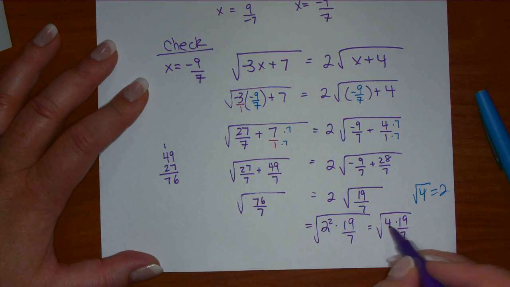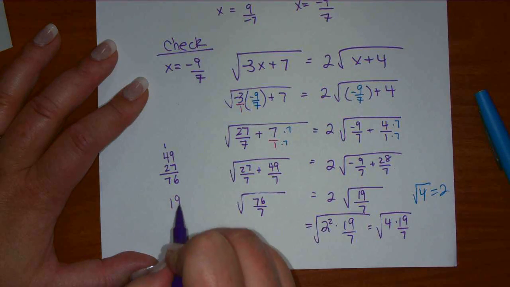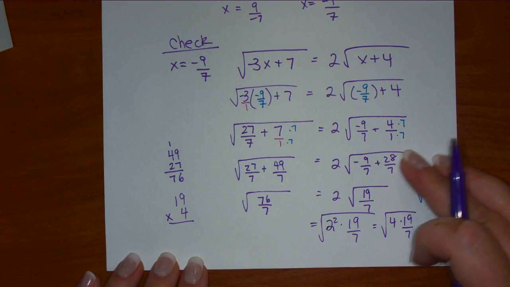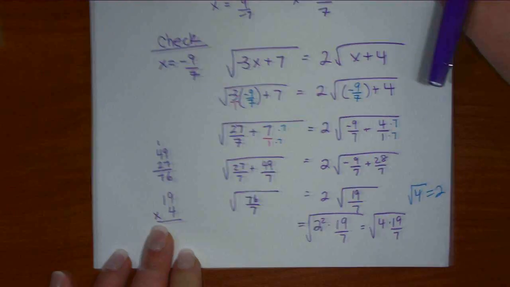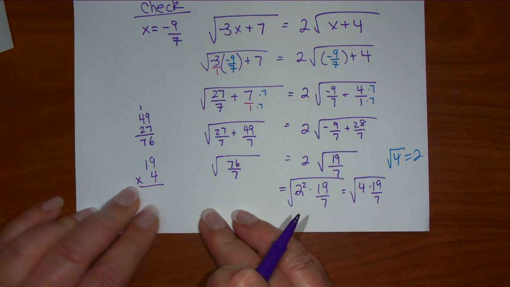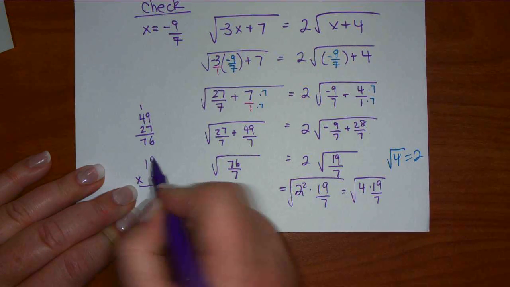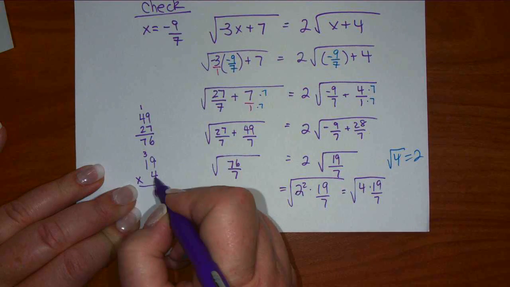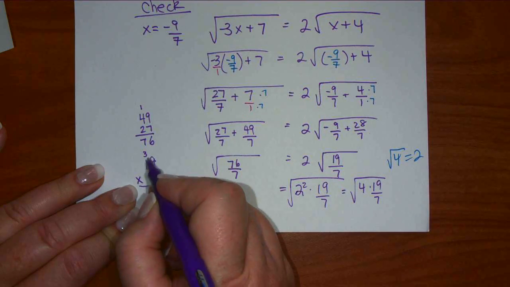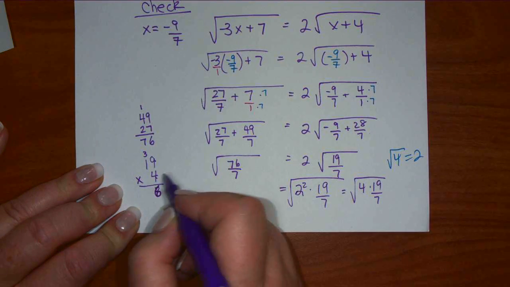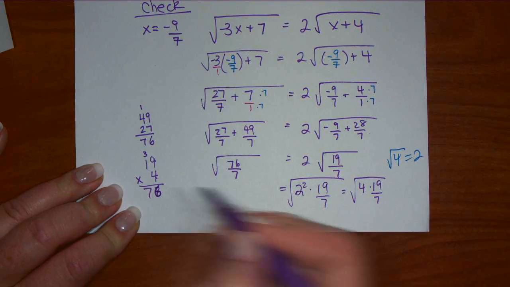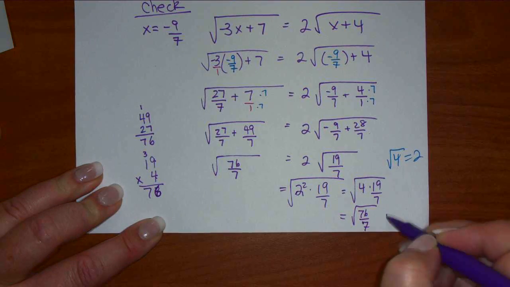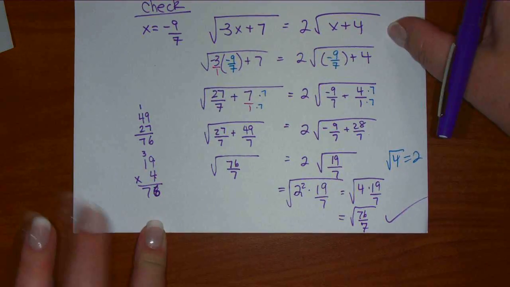So does 4 times 19 work? I'm going to do this out because a few of you I saw tried to do like 16 times 6 and failed miserably at that on the test. So how do you do multiplication? 4 times 9, 36, you put the 6, carry the 3. 4 times 1, 4 plus 3, 76. Okay, so that checked.